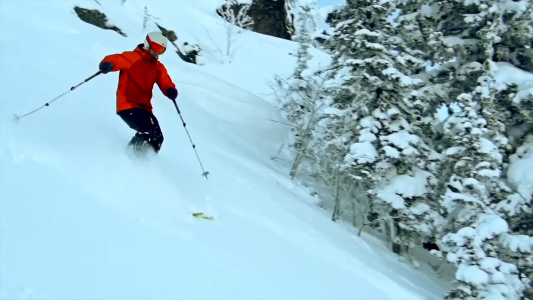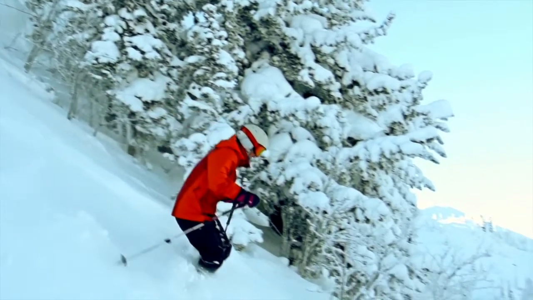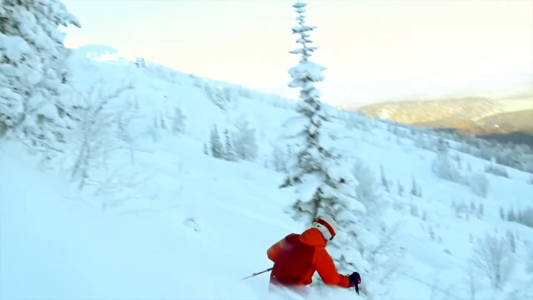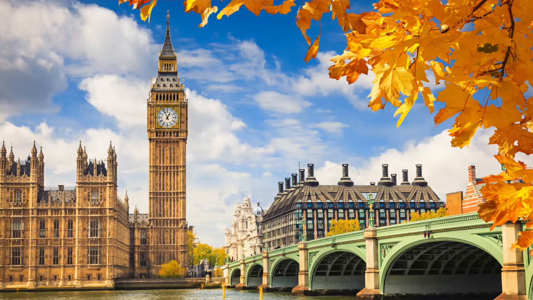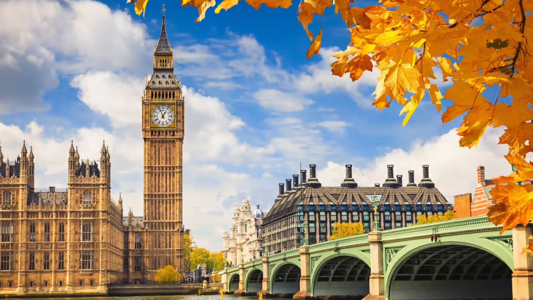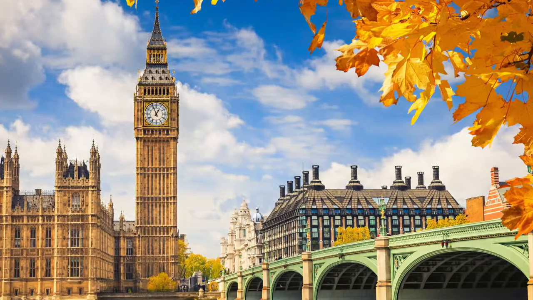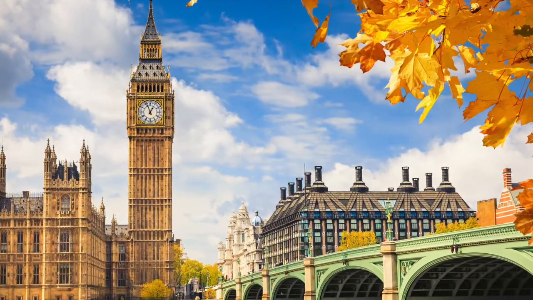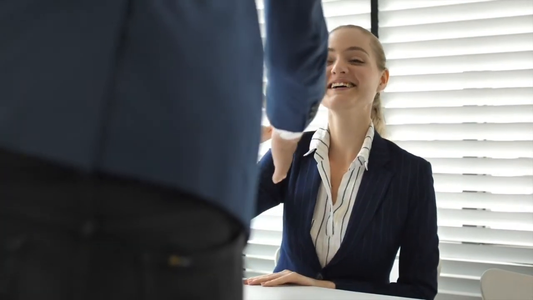Here are a few more examples. If it snows, I'll go skiing. I'll go skiing if it snows. If we travel to London, we'll visit Big Ben. We'll visit Big Ben if we travel to London. I'll buy a new suit if I get the job interview. If I get the job interview, I'll buy a new suit.